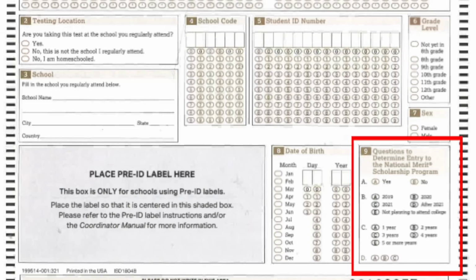Field 9 relates to the National Merit Scholarship Program conducted by National Merit Scholarship Corporation. It's important that you complete Field 9 so that the National Merit Scholarship Corporation can determine whether you meet the requirements to enter the scholarship program. Please refer to your student answer sheet instructions booklet for information about each question in this field. In Field 9A, fill in the Yes bubble.